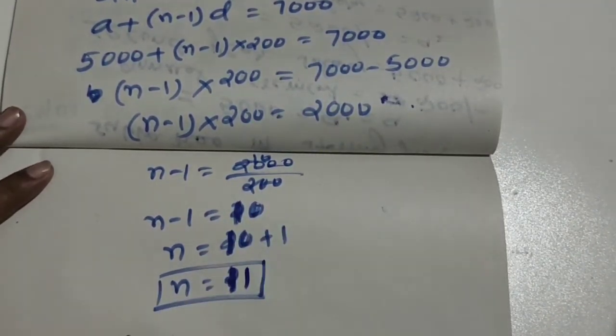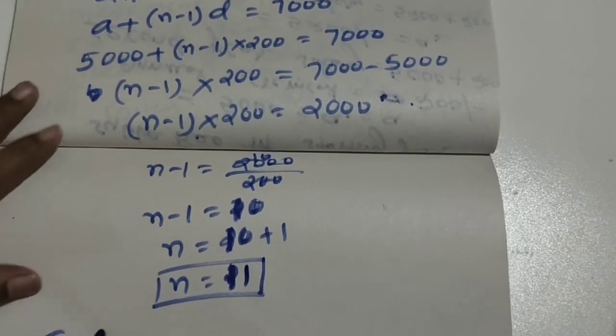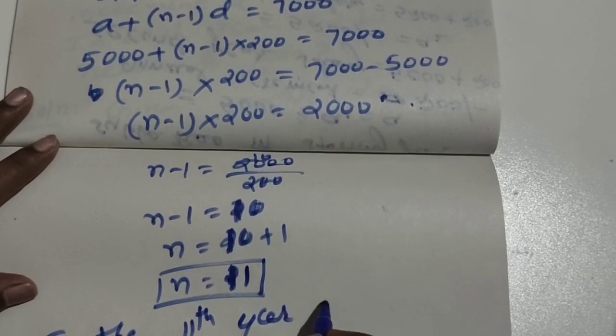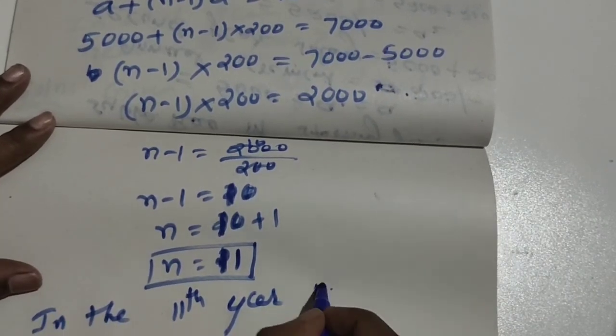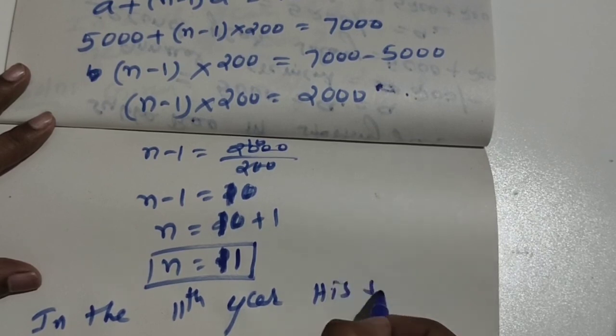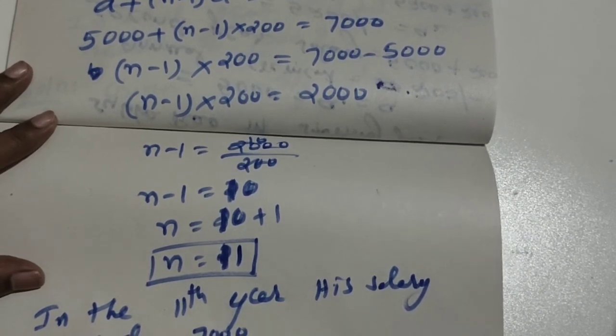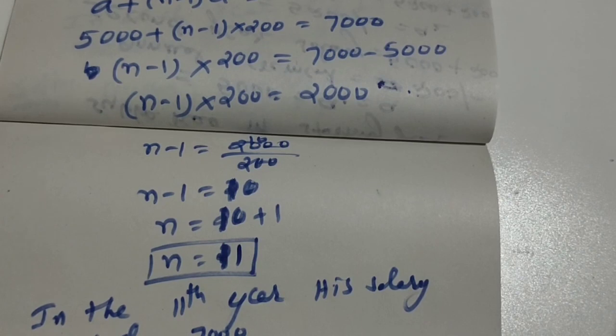So in the 11th year his salary reached 7,000. That means we should add 1995 plus 11. That is how much? 2006 year. Okay. So like this, you have to do this type of important sum.